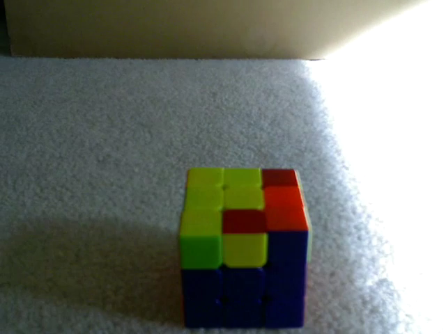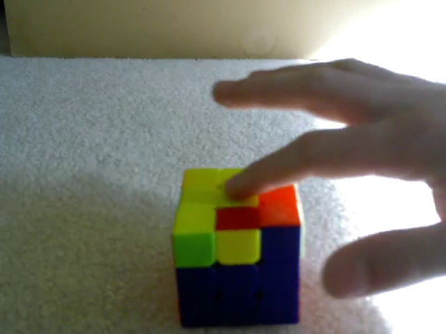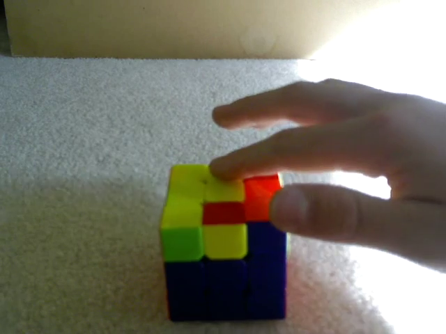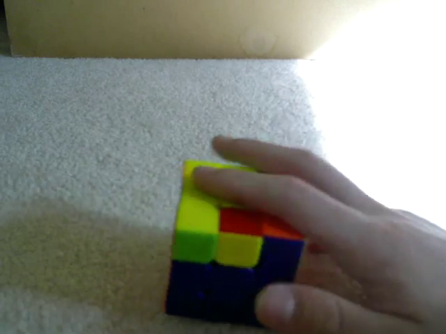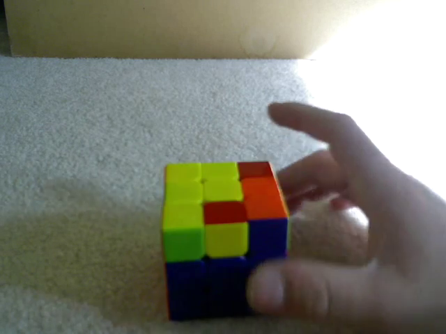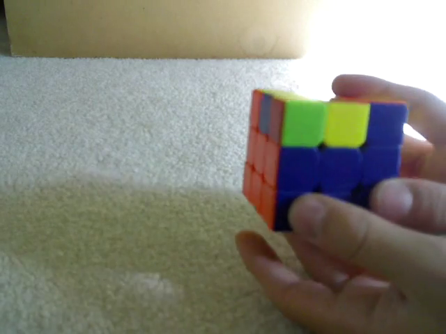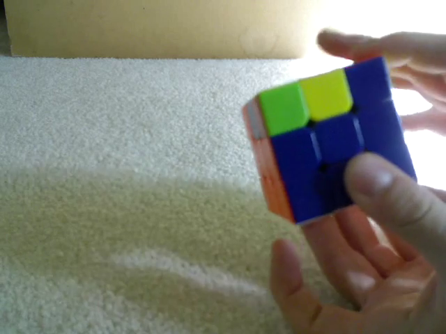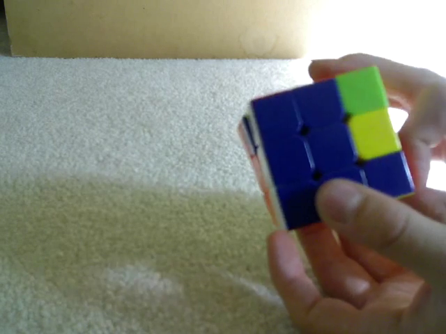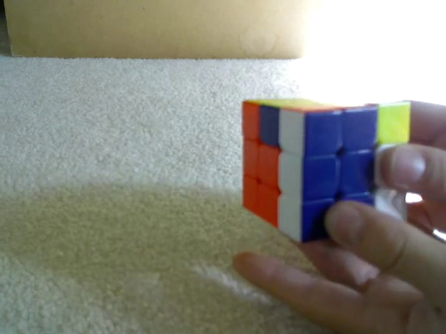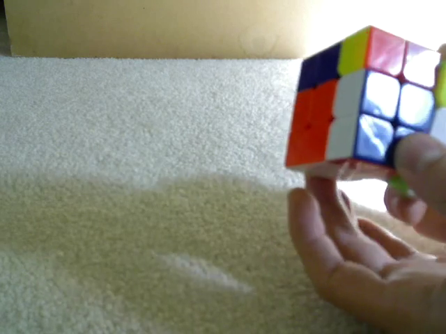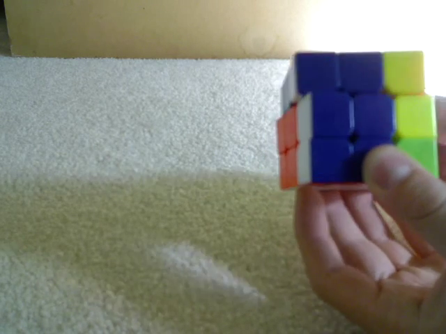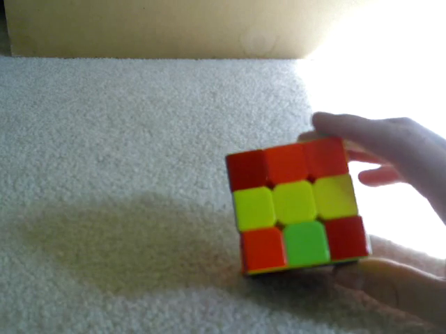Make sure this side of the L is parallel to you, and this side is perpendicular. Then you do the exact same algorithm I just showed you: face clockwise, right, up, top, left, right, down, top, right, face counterclockwise. And there we go, we've changed the top yet again.